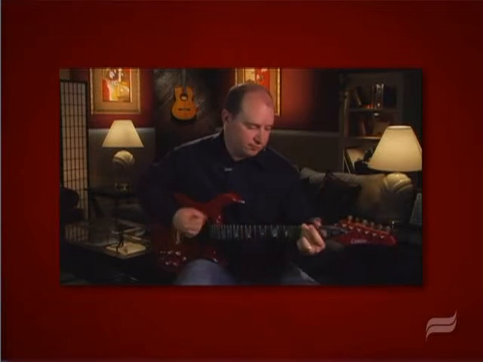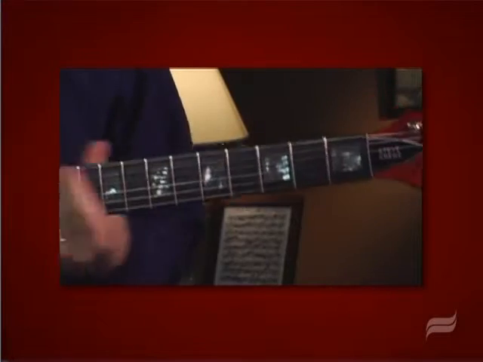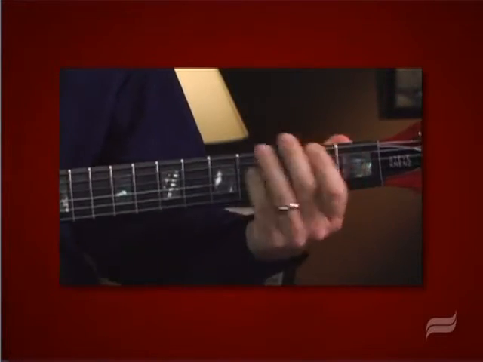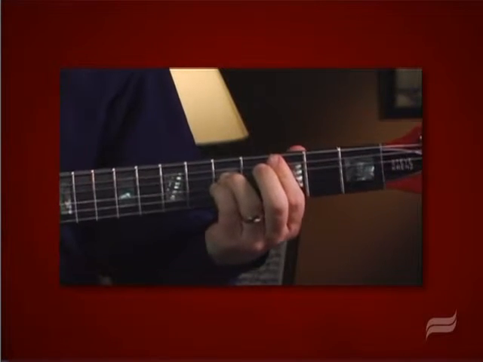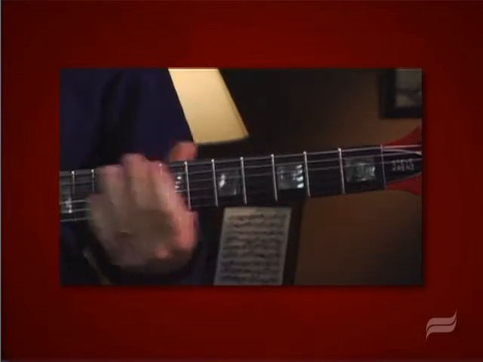Next bar. Now, I'm not really particularly caring where I'm at up here. I'm just kind of giving that fall to it.